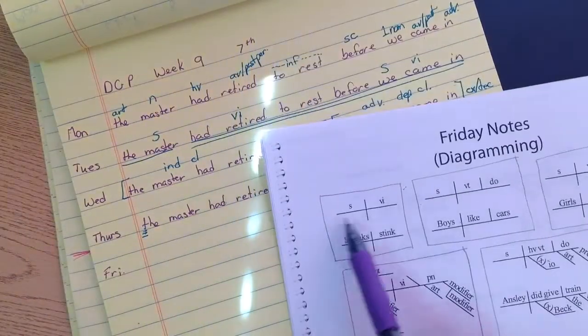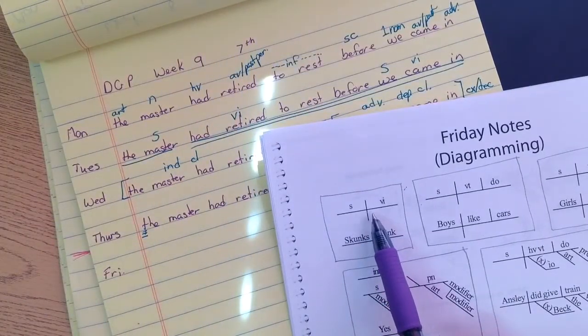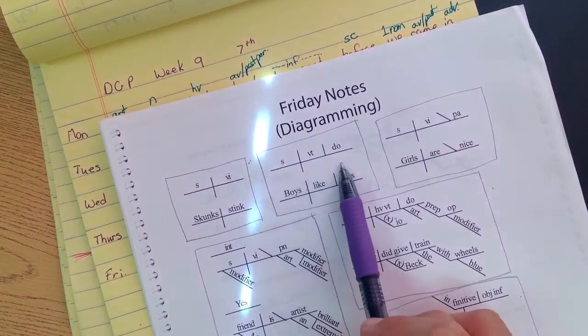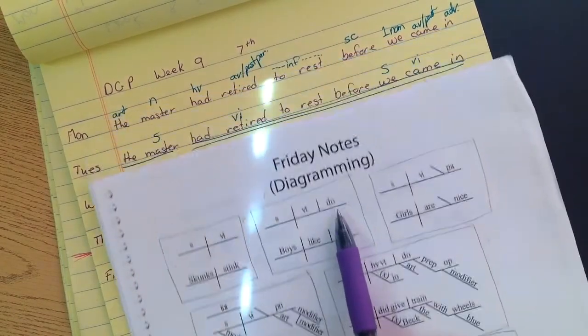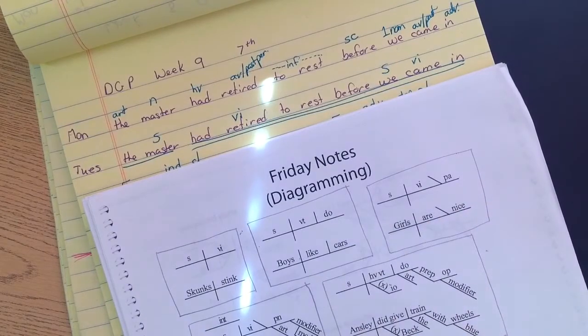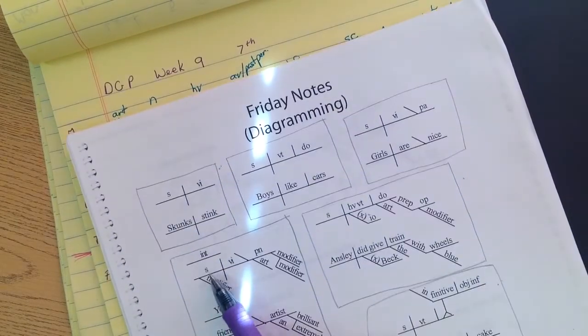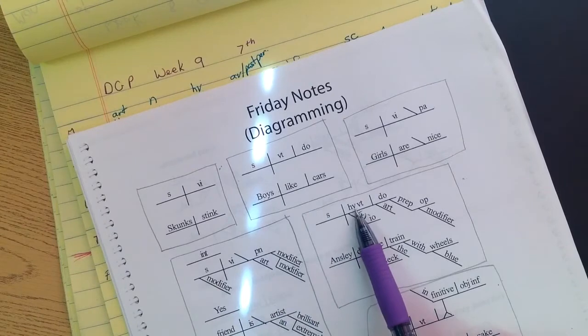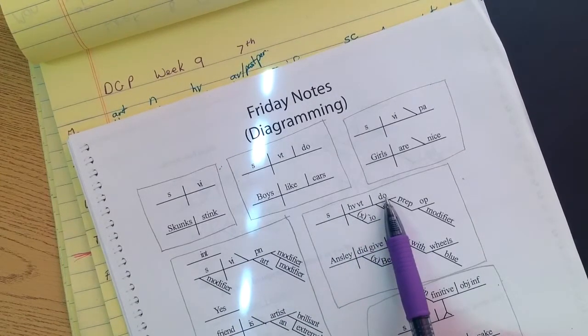So I look at this. Subject and verb. That's the basic sentence. I know I'm going to have that. Here's one with a subject, verb, and a direct object. I didn't have any direct objects. See, I can always see that. Predicate adjective, I didn't have any. Interrogative with a predicate noun, no. Helping verb and a verb transitive, well, I did have a verb intransitive, but I didn't have a direct object.